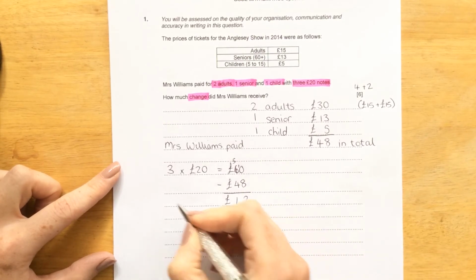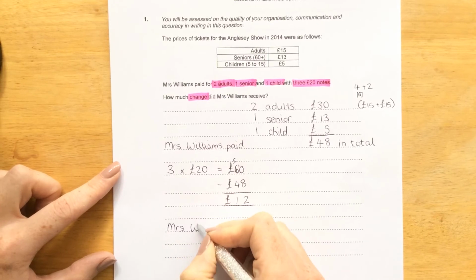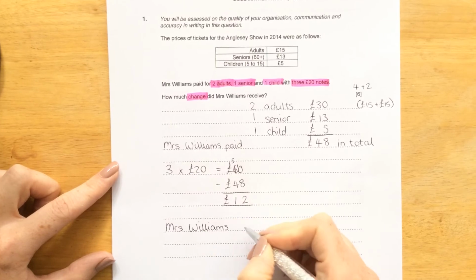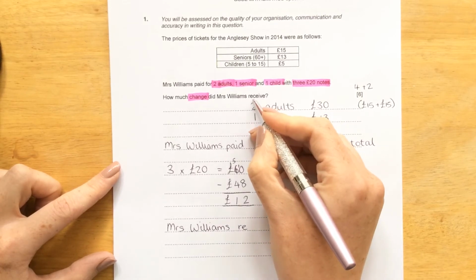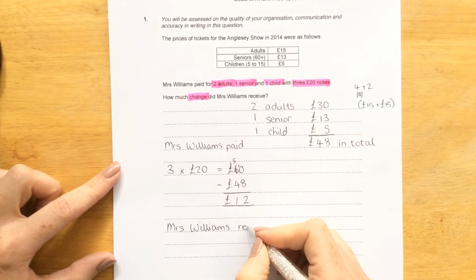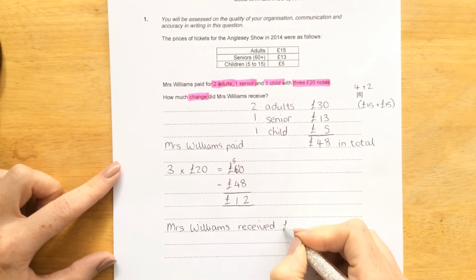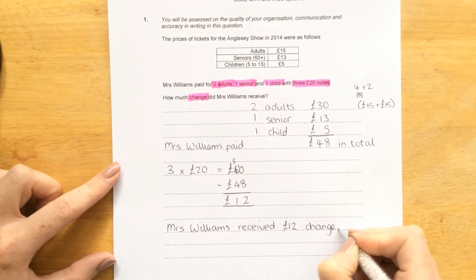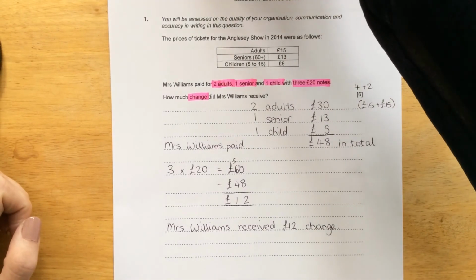So Mrs. Williams received. Now don't forget you get marked down on the accuracy of your writing if you make a mistake. So I'm going to check my spelling here. It's in the question. Now I've answered the question fully, we're going to look at where we get the marks from.